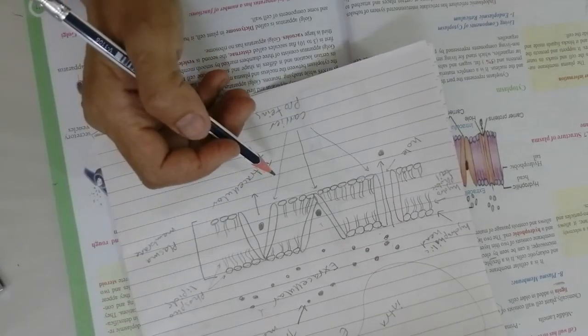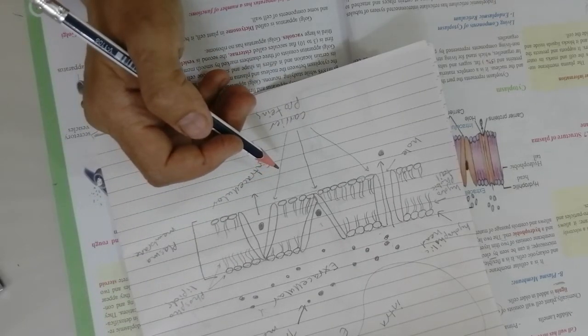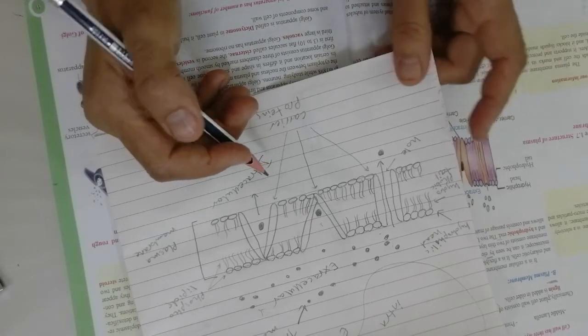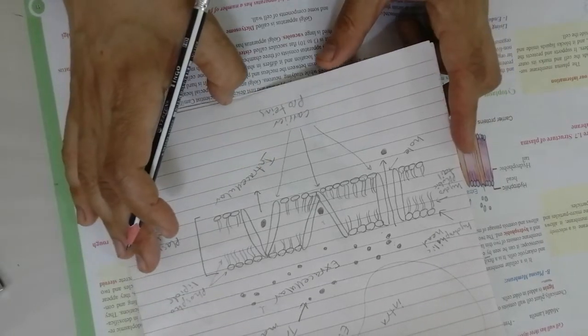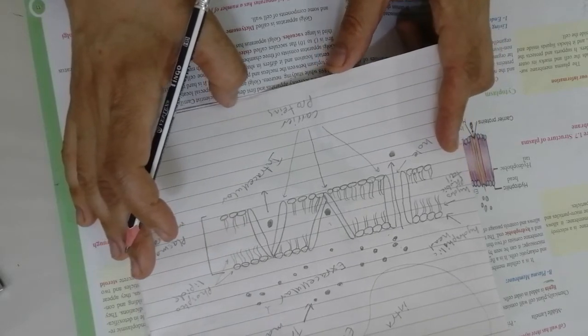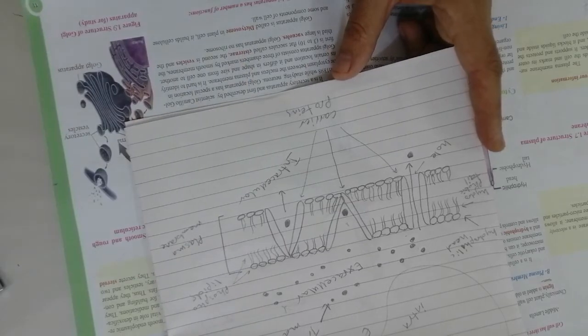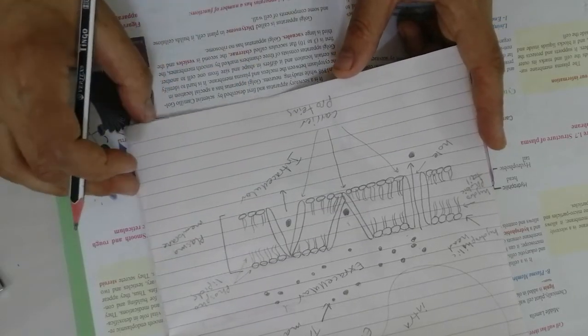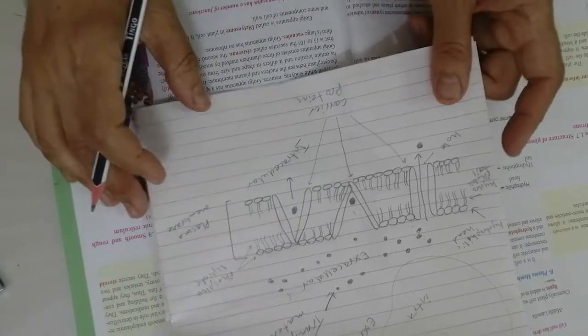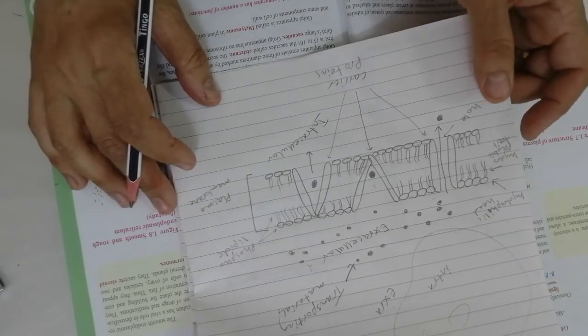This is the structure of the plasma membrane. As I said, it's a very important figure. You have to learn how to draw it, so it will be easy for you to draw in the exam.